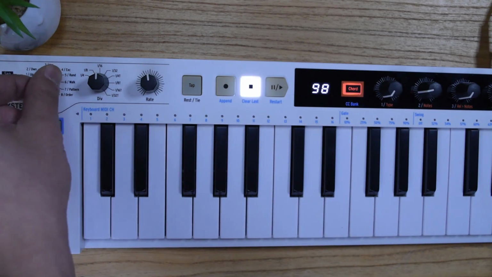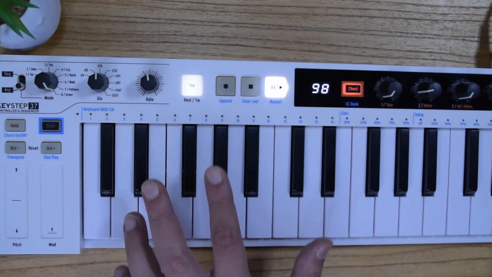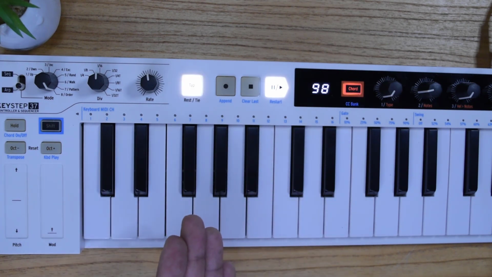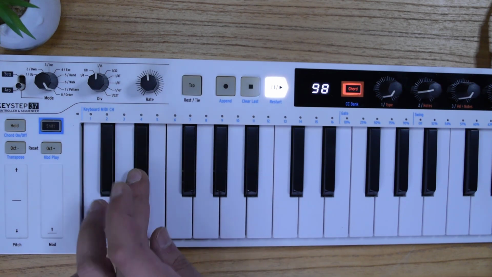Now, the last one is going to be the as played. And this one is very simple. It's one of the most common types of ARPs that you have around. So let me go out of the hold and I'm going to just do play. Whatever key you play, it's going to remember the order of where you play the keys, and it's just going to do it that way. So I'm going to do this first.